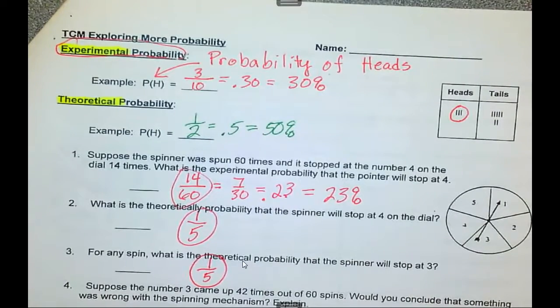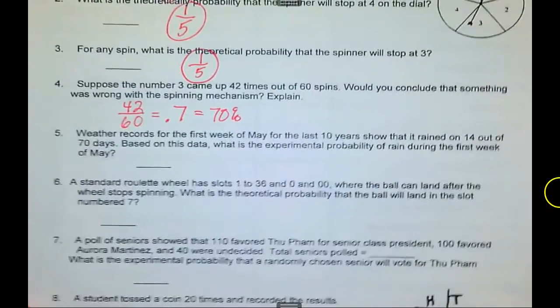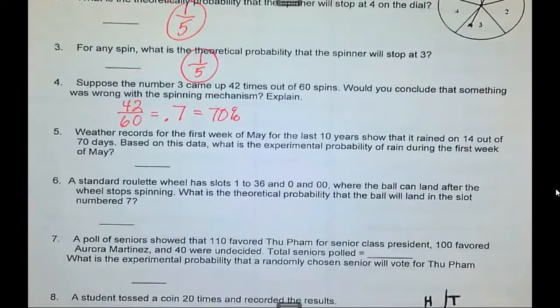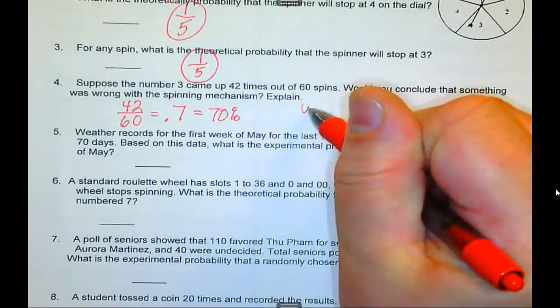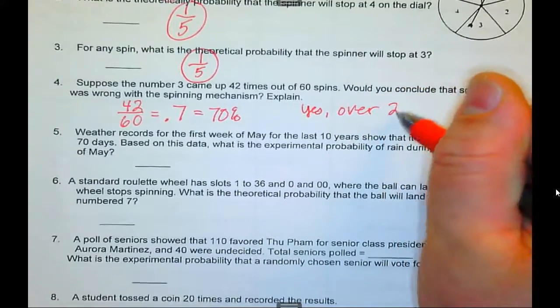Suppose that number 3 came up 42 times out of 60. Would you conclude that something was wrong with the spinner mechanism? So the number 3, we happen to get 42 out of 60, which is 0.7 or 70% of the time. Would you conclude that something was wrong with the spinner mechanism? Yes. Why? Yeah, it's over 20, way over 20%.